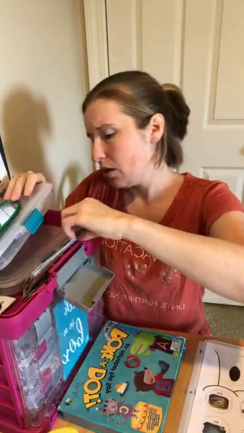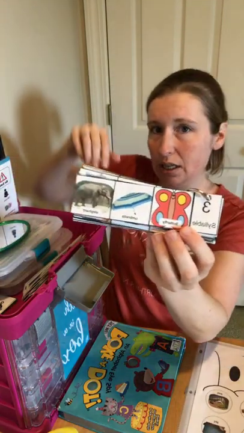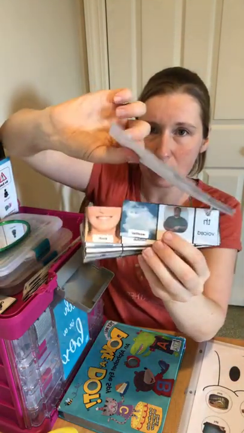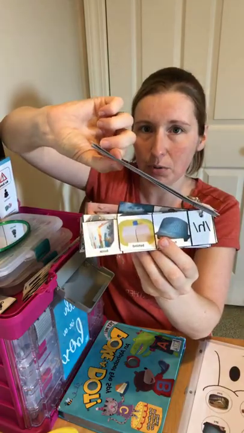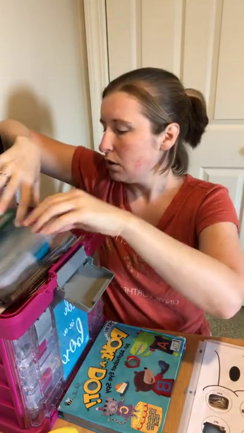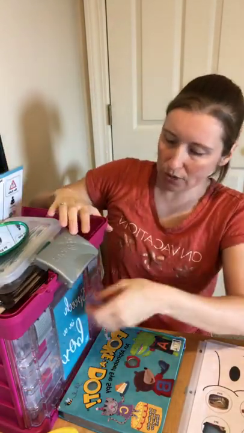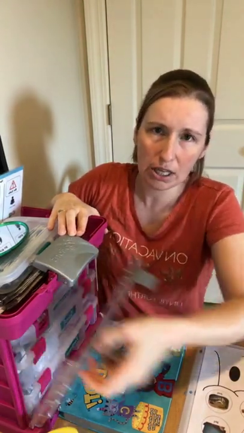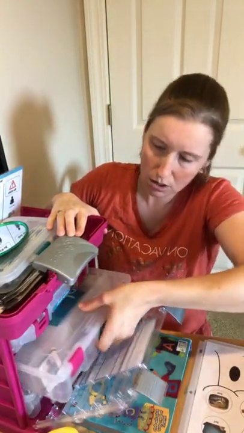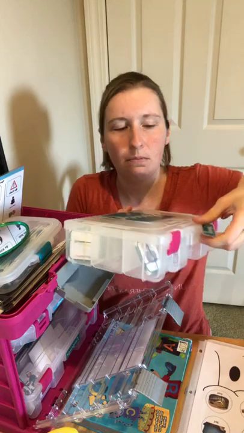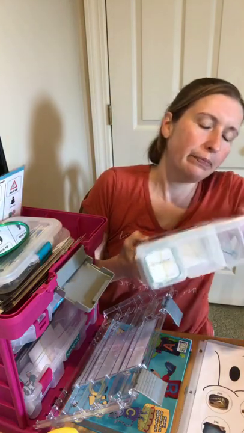Let's see what else we've got in here. This is our articulation screener. So if you just needed them to practice some different sounds, you could give them a couple of these strips. We got all kinds of stuff. Oh, down here, we've got articulation cards in our box. There we go.